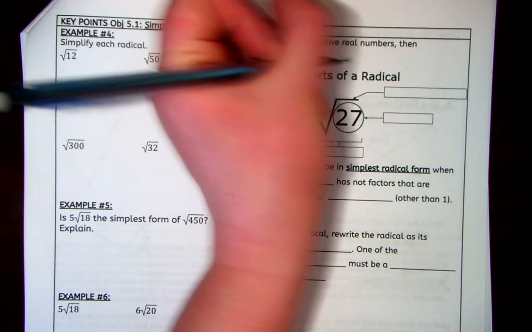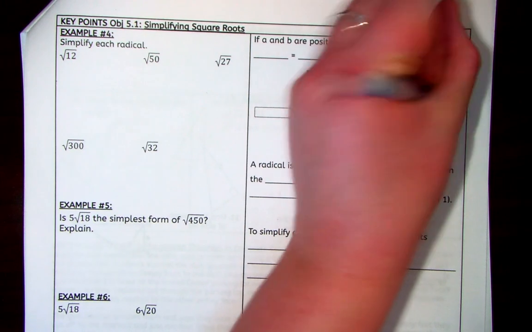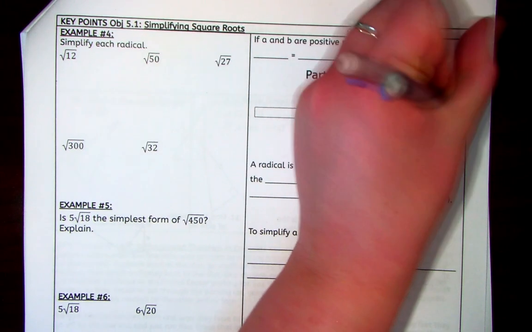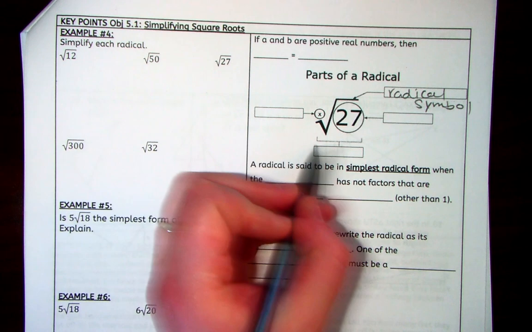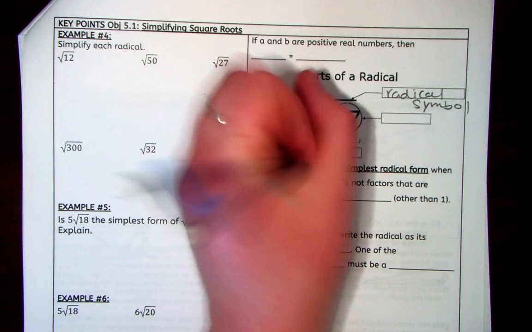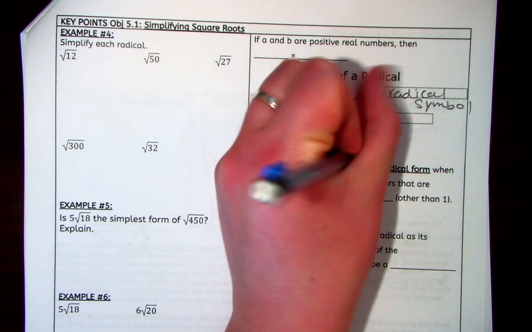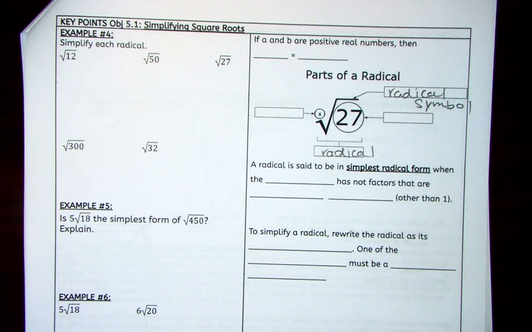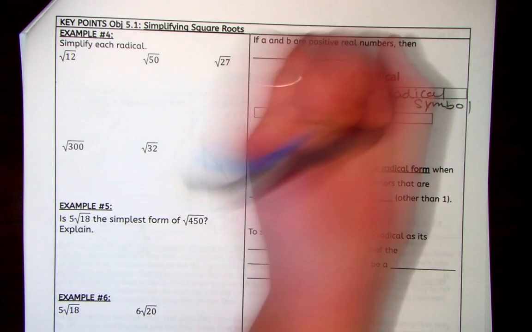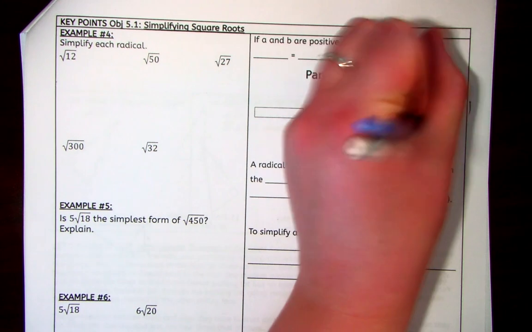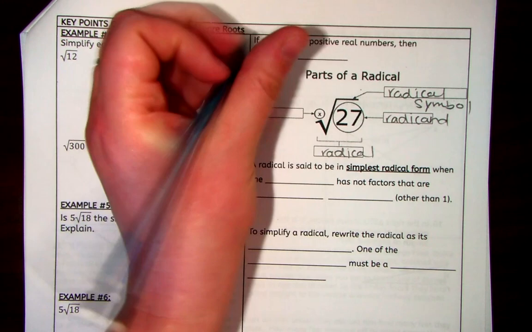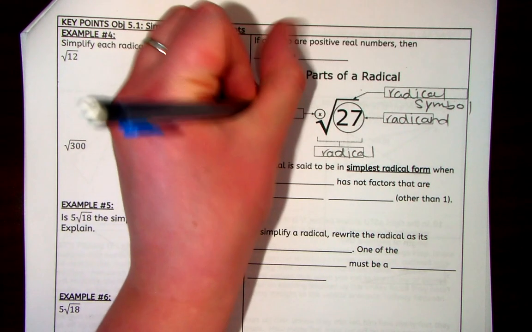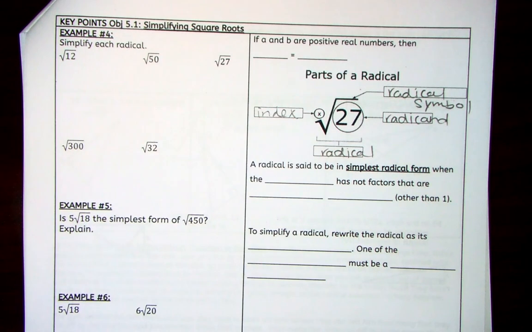So, this is the radical symbol. Okay? And so that means this whole thing, this whole quantity, we can actually call it a radical if we want instead of a square root. Okay? The number under the radical symbol we call the radicand. This we call the index. It just means like what root are we finding? The square root, the cubed root.